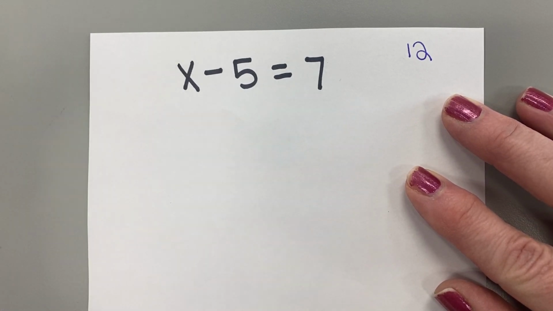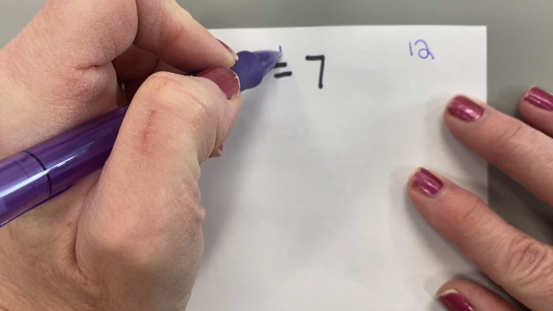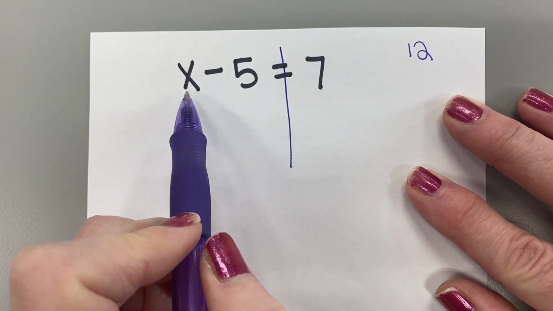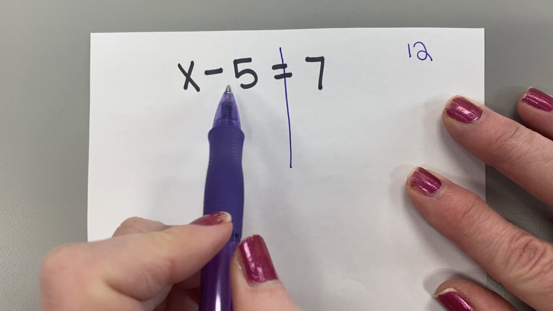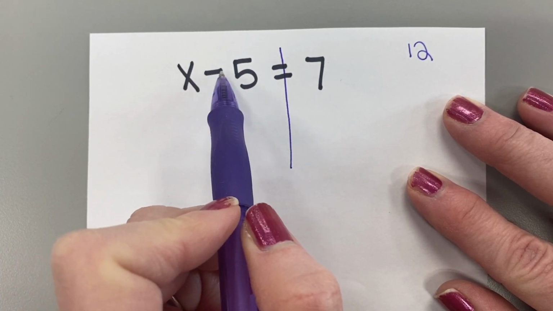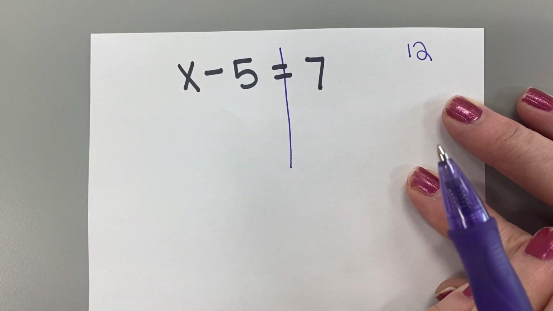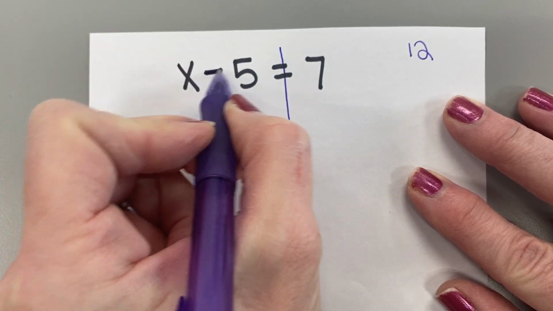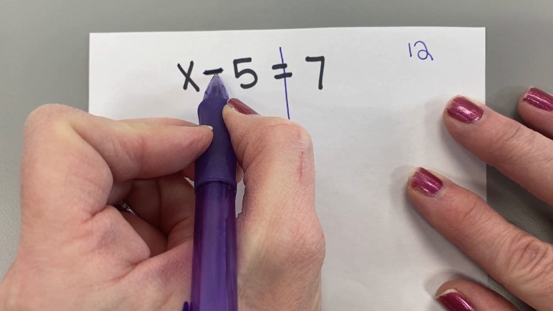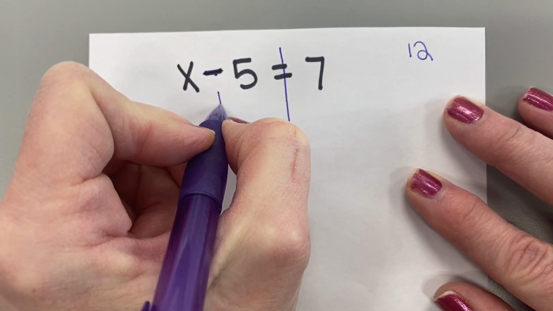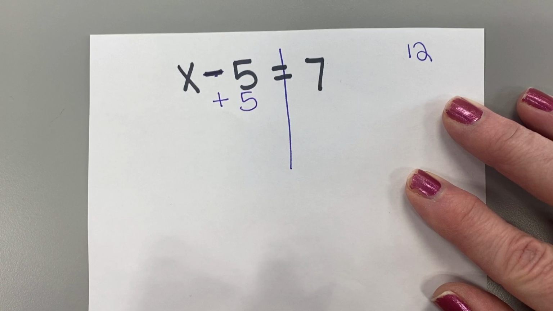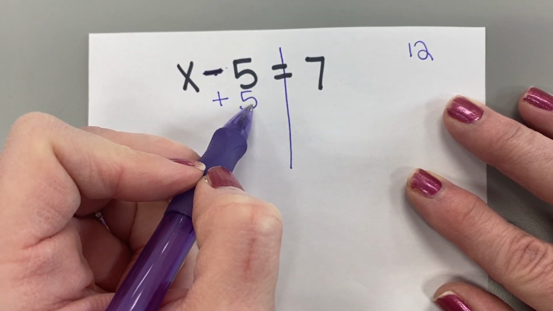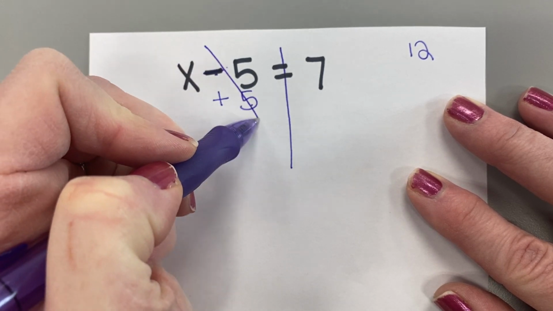If we wanted to do the algebraic steps, we would take the equal sign, draw our bar here. We would find the x, there it is, and we would look at what was happening to the x. Right now, minus 5 sits behind the x. So if we just do the opposite operation, what's the opposite of subtracting? Well, hope you think it's adding. Okay, opposites, minus 5 plus 5, will always cancel to 0.